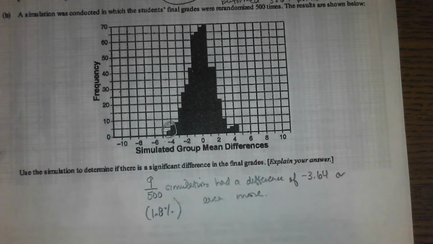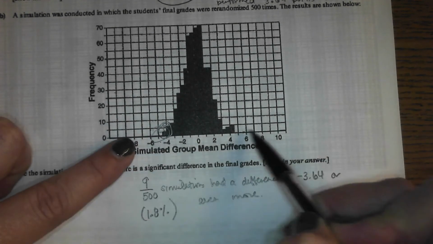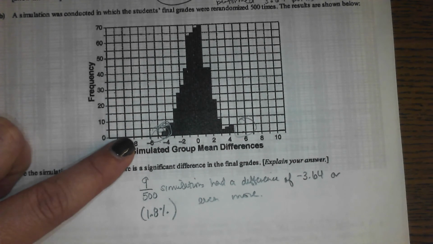So is that outside of your 95% confidence interval? Yes, it is. So because it's on the outskirts, that is a significant difference.